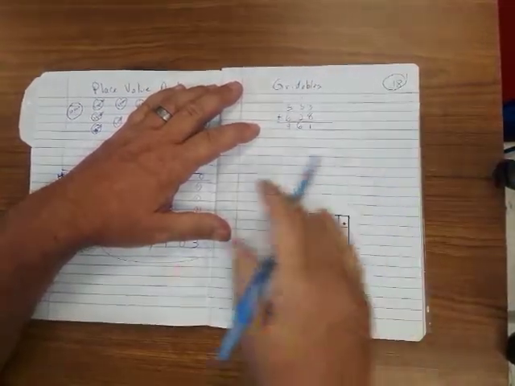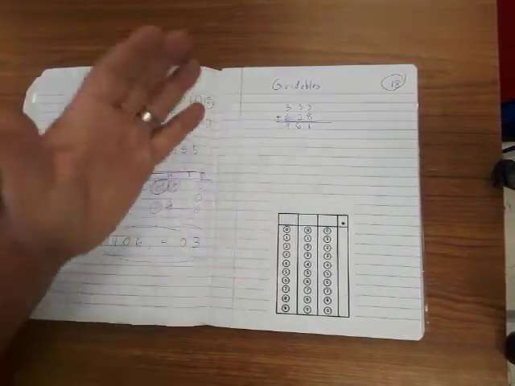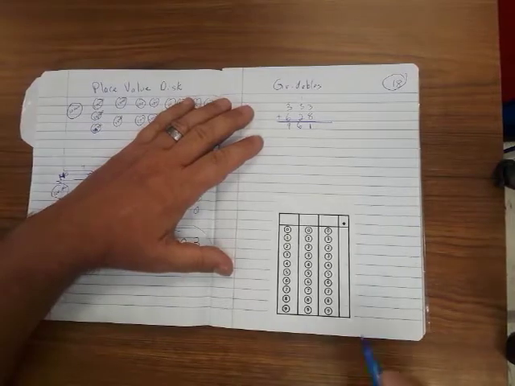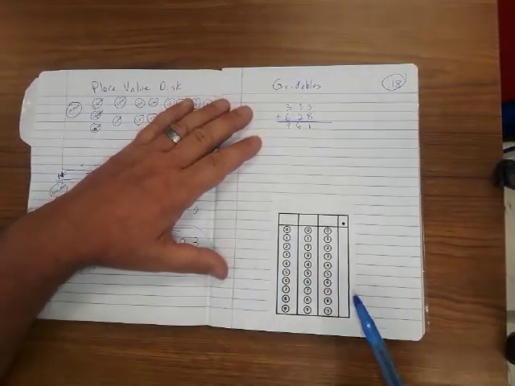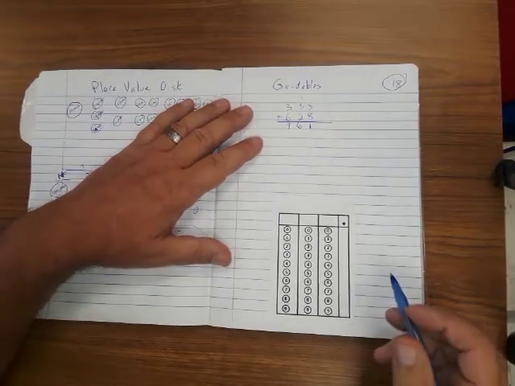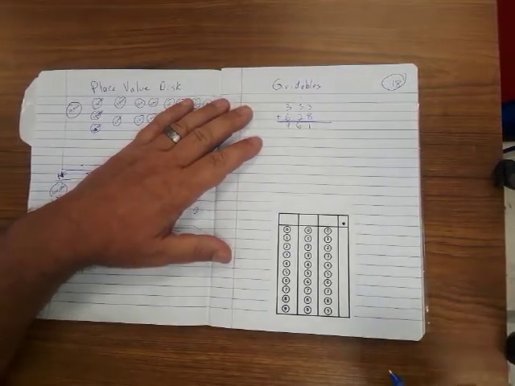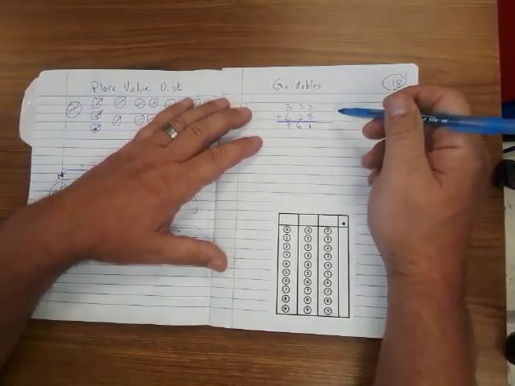On griddable responses in third grade, the highest it's going to go to is the hundreds place. You'll never have a griddable that has an answer in the thousands place. If you do, that means you made a mistake. Maybe you added instead of subtracted or something like that. So on this problem, my answer would be 961.